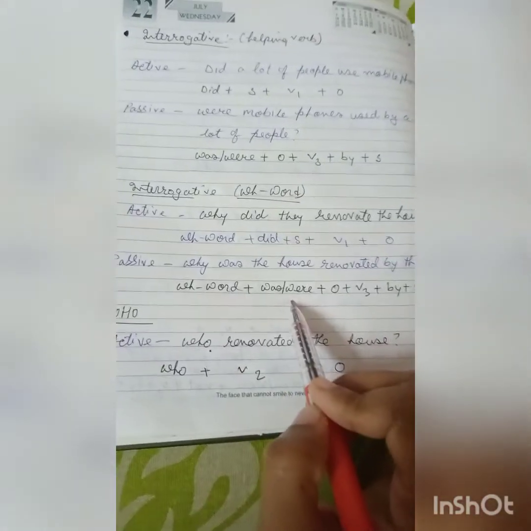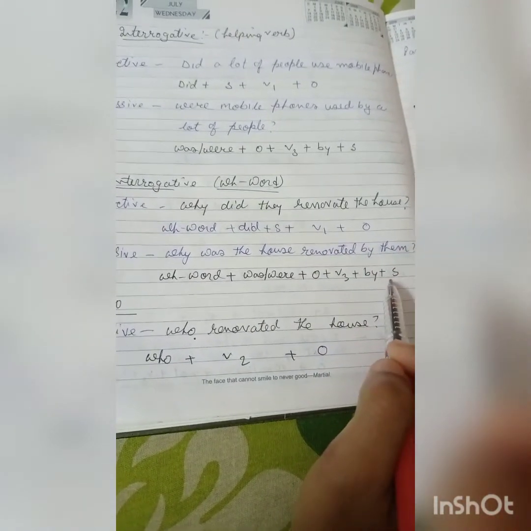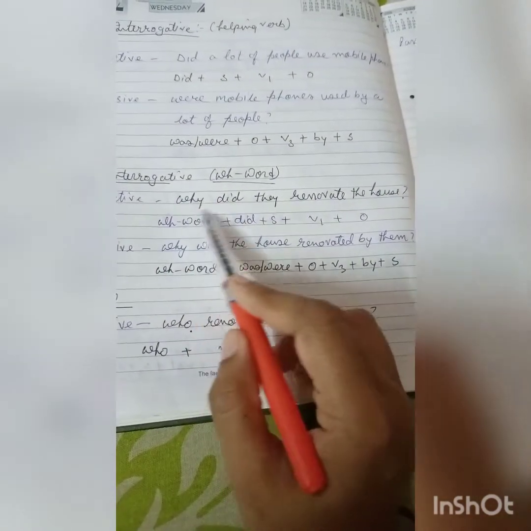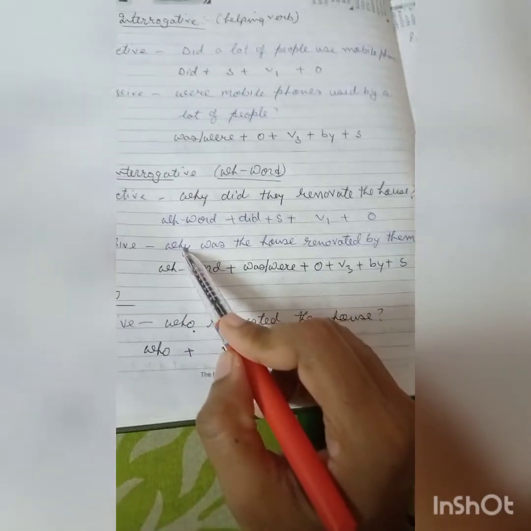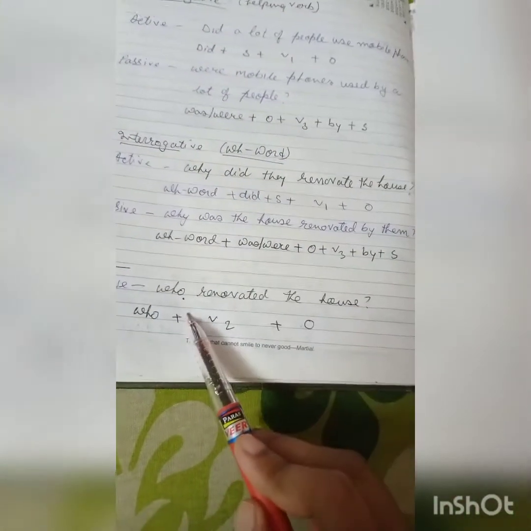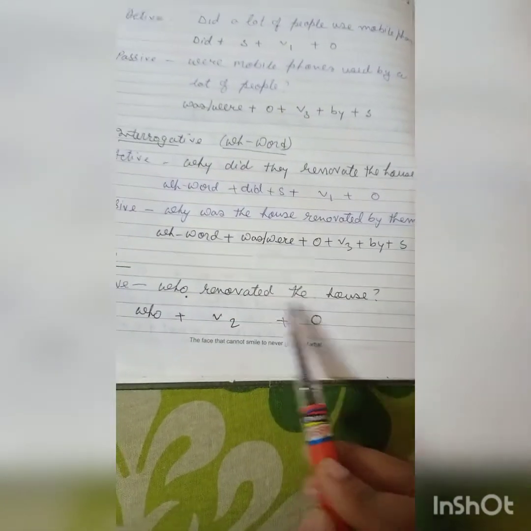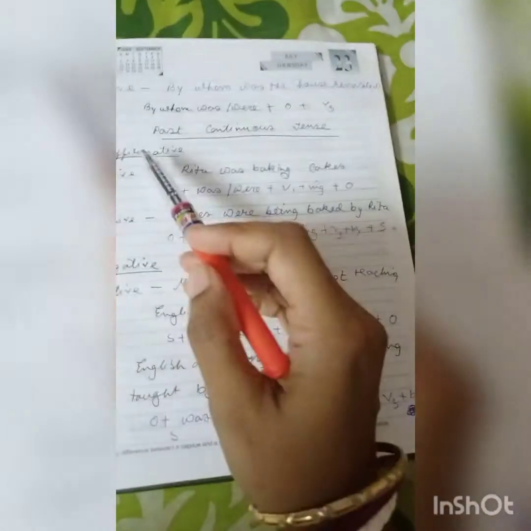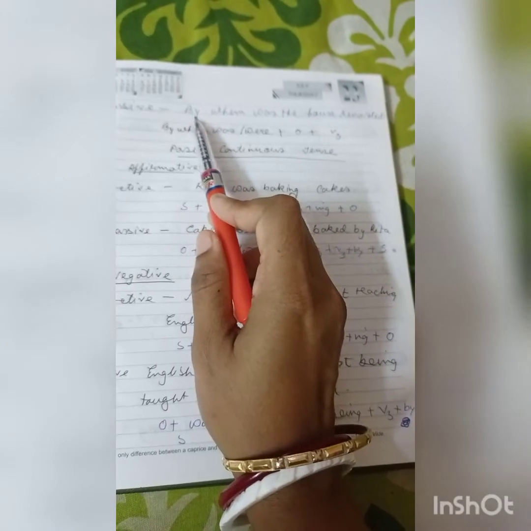WH word, was/were, object, verb 3 by subject. Here also the WH word remains the same. Whatever WH word will be in the question, same WH word you have to keep in the answer also. Understood? In case of who, I always told when there will be who, you have to use by whom. Who renovated the house? Who, verb 2, object in active voice. And in passive voice it is by whom was the house renovated. Who is always changing into by whom.